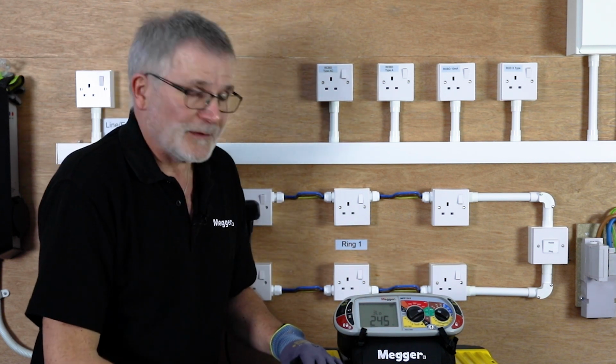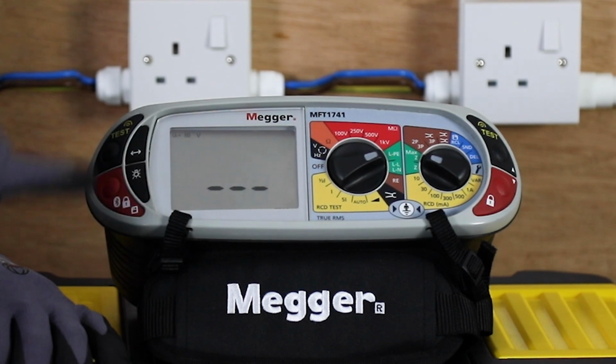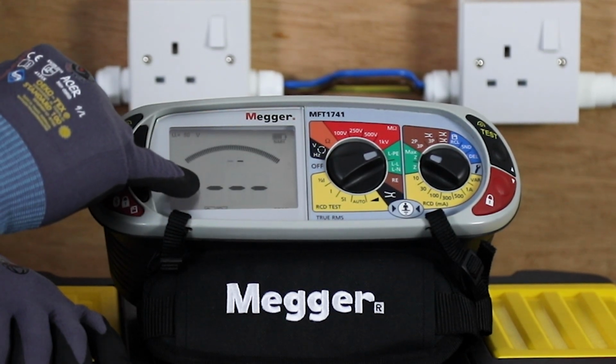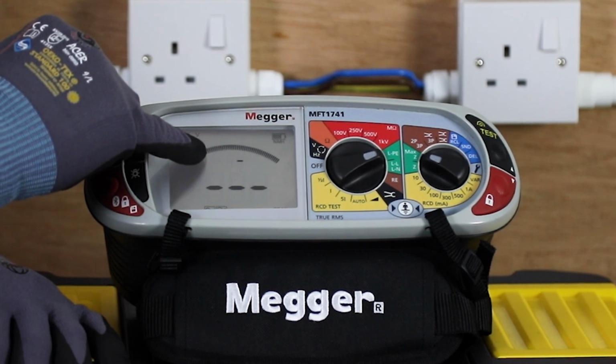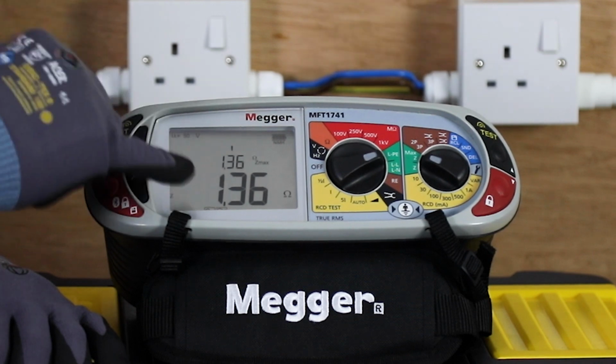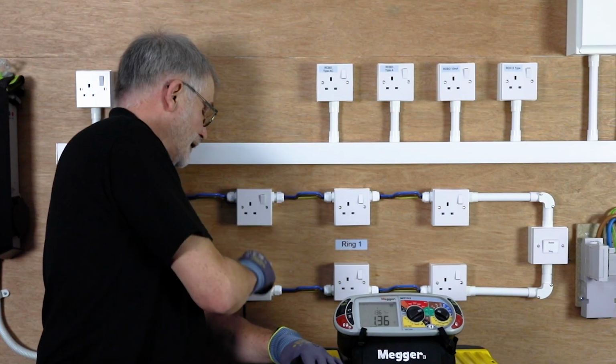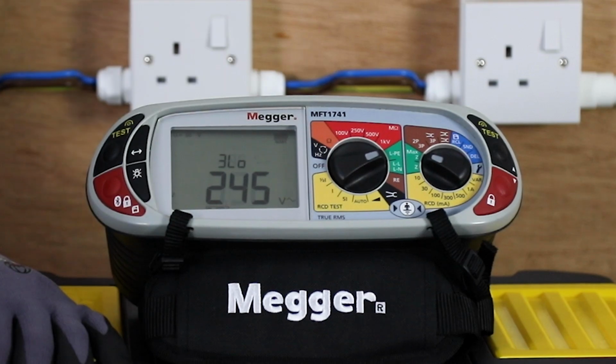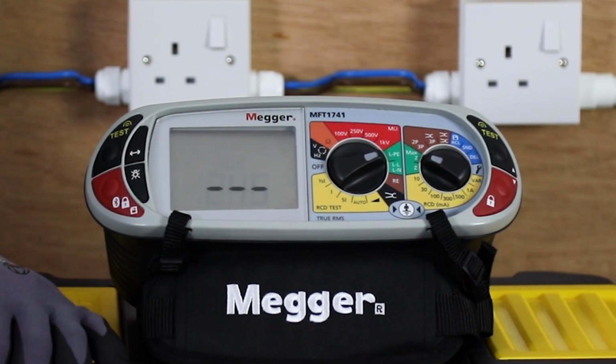So as we do a loop test on each socket, you can see that we'll get a reading at the bottom, which is the socket we're testing, but it also holds the highest value that you achieve as you're doing the test. On the first one it will be the same. As the reading increases, as we go round the ring, the higher reading will be recorded at the top.